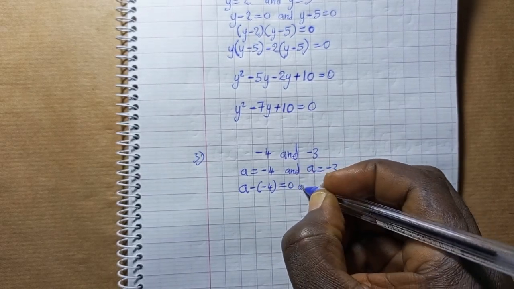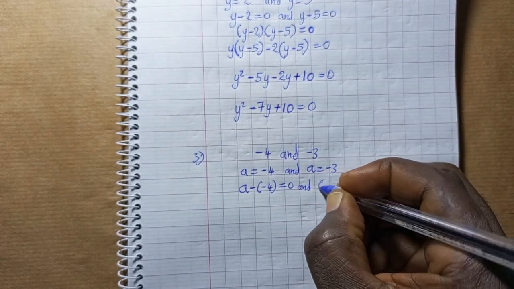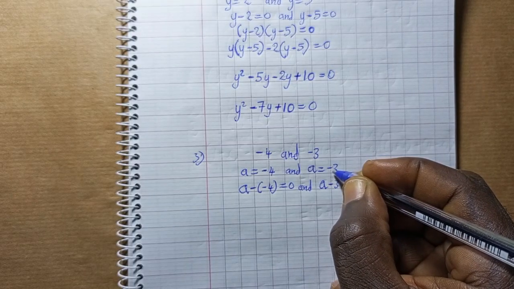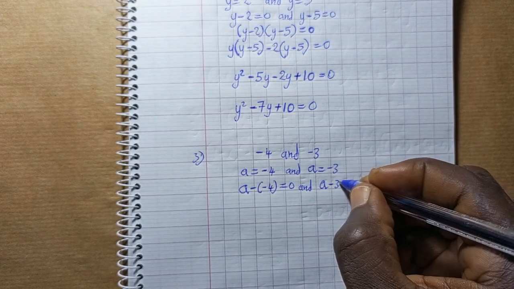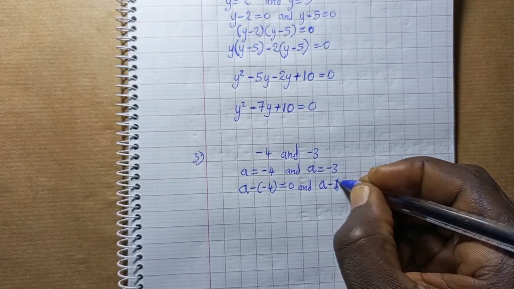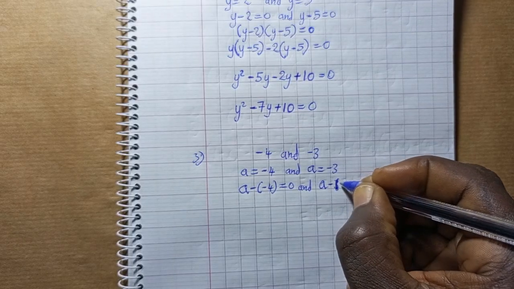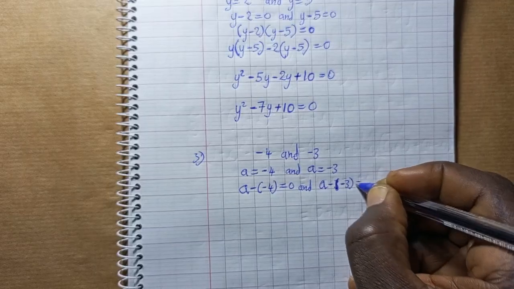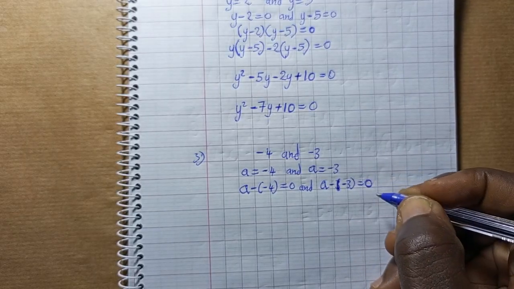and you equate it to 0, and a minus 3, a minus, this one supposed to be bracket first, a minus 3, then equal 0.